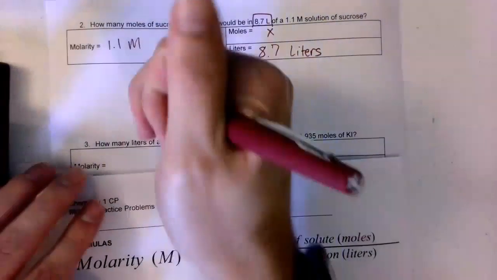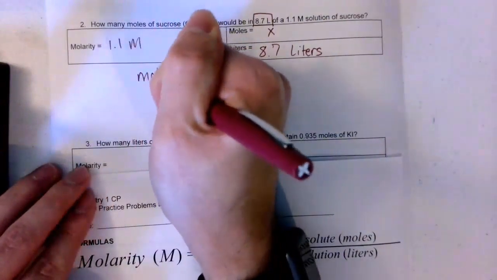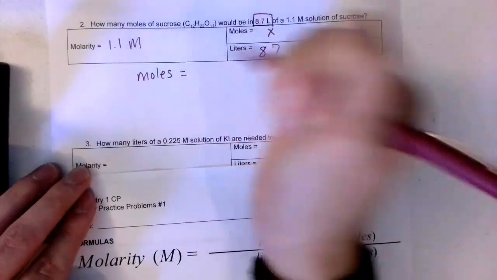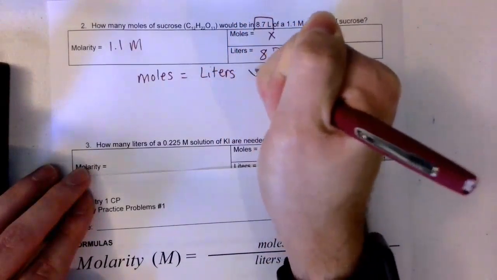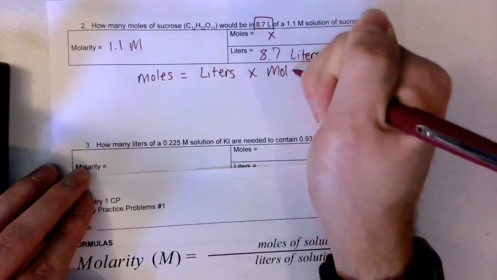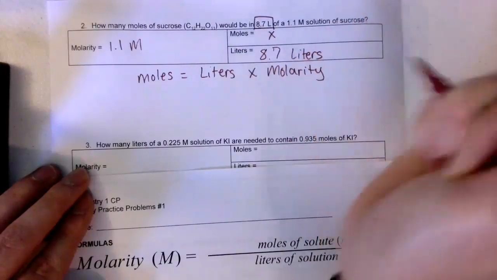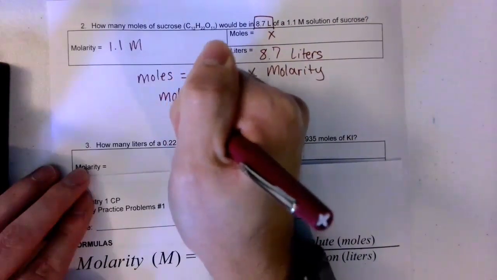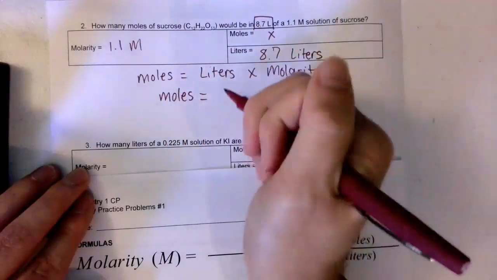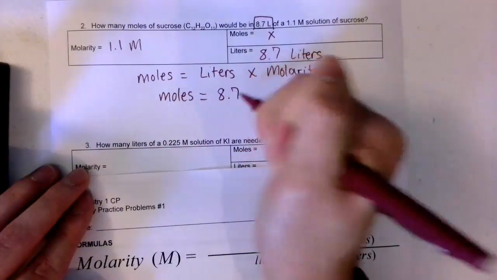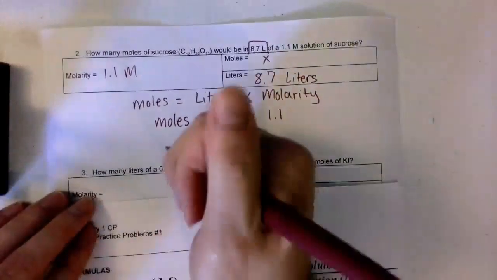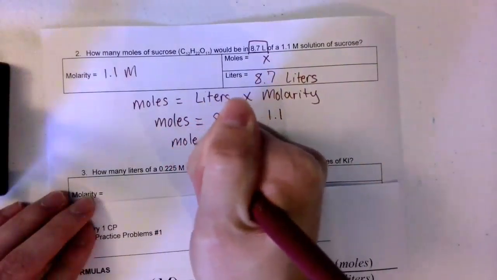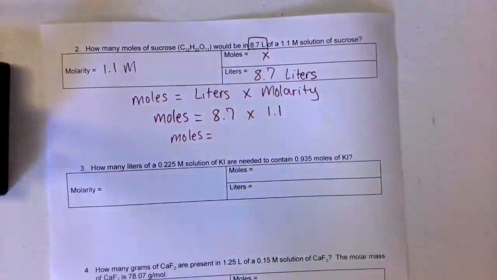All right, so moles is going to be equal to liters times molarity. All right, so moles equals the liters, which is 8.7, times 1.1. All right, so moles equals, and let's get out my calculator here.